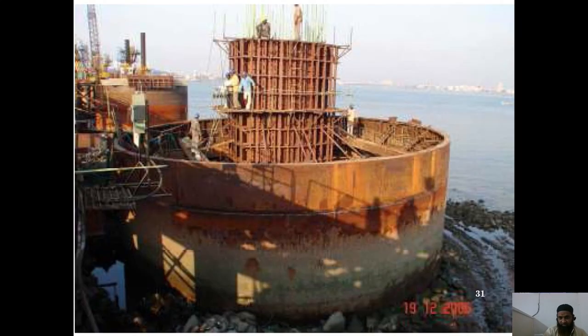You can just see here. This is the coffer dam, and it was built here first. Then before going for piling, the water was dewatered, and now the piles are being set up. They are being inserted inside. You can just see this picture.